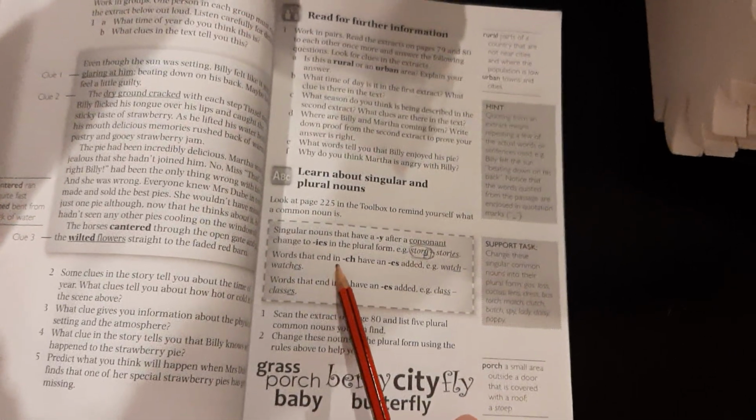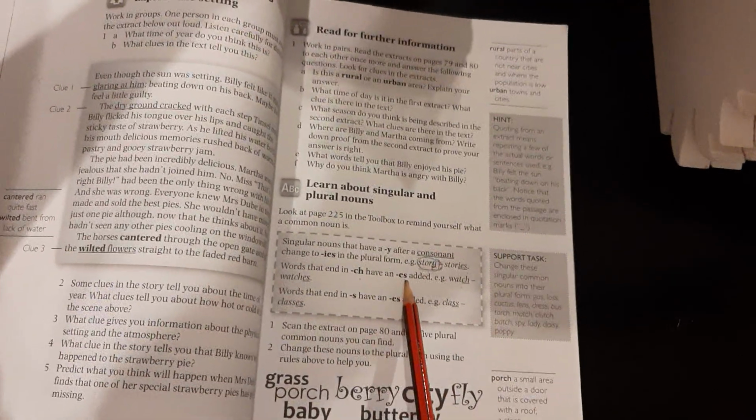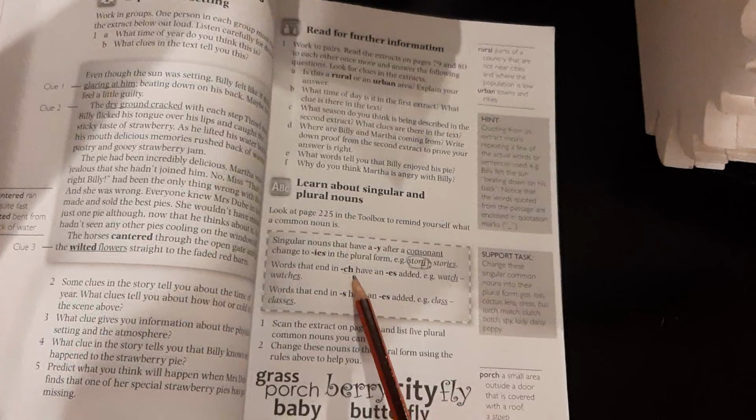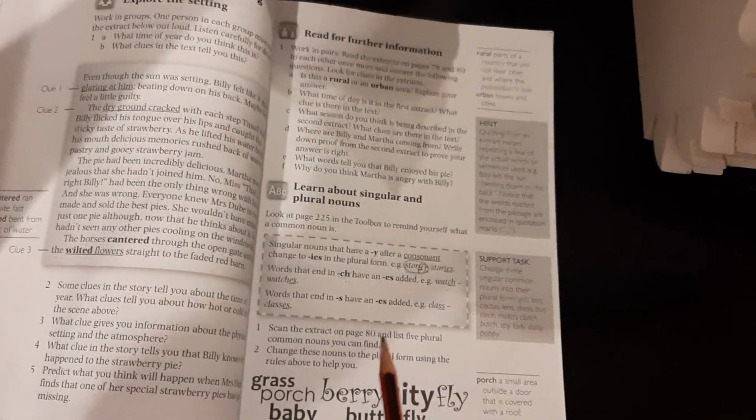Words that end in ch have an ES added. For example, watch. If your singular noun is watch and you need to change it into the plural, you just add an ES and it changes to watches. So remember, if your word ends with ch and you need to change it into plural, you just add an ES.